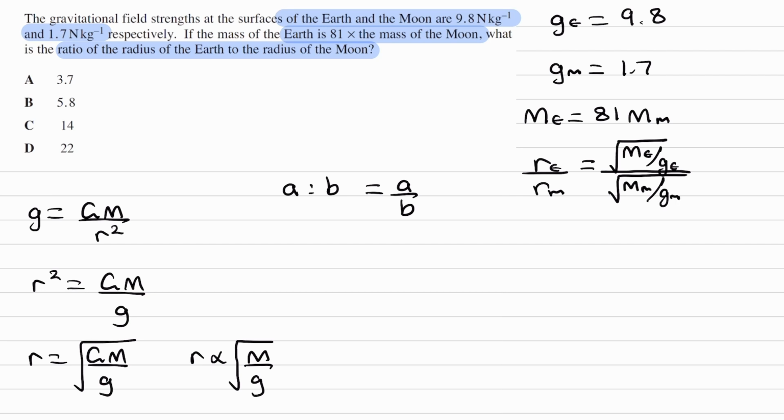Because we're considering the ratio of the same quantity, i.e. radius, when we divide the two things, the gravitational constant will just cancel out. So you don't have to use proportionalities here. I find it a little bit easier, there's a bit less to cancel out in our fraction. If you were to include the G into both of these parts of the fraction, they will just cancel out in the end. So either way, you'll end up with the same result.